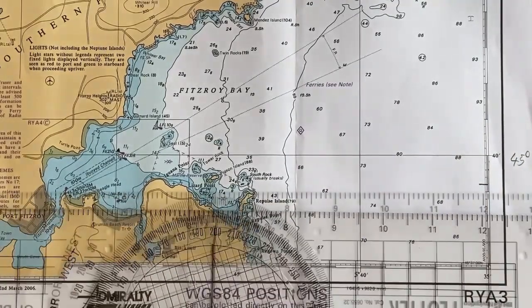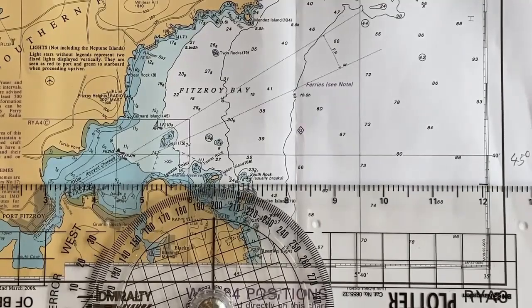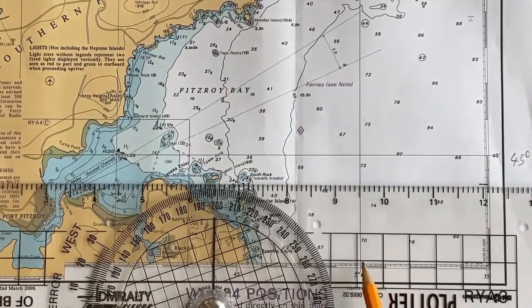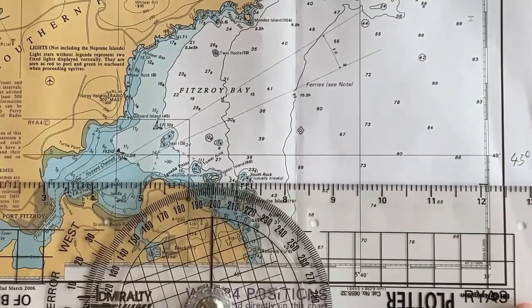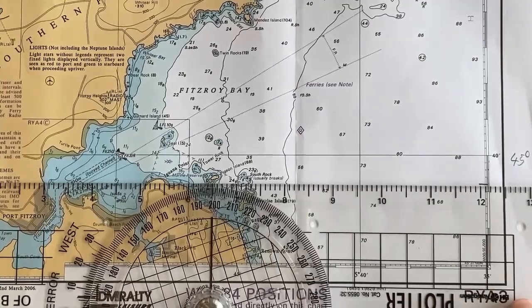And then I take my plotter and just line it up to there. And then I move my plotter around till the grid lines on the base part of the plotter are parallel with the underlying chart, so that it's not like that. So just move it around. So I'm drawing a nice east-west line.